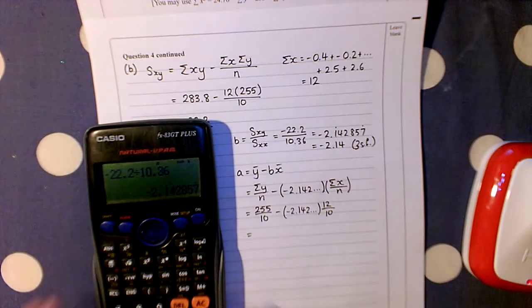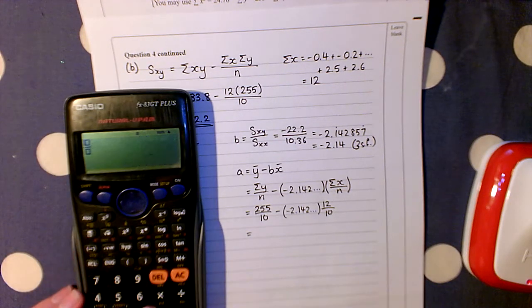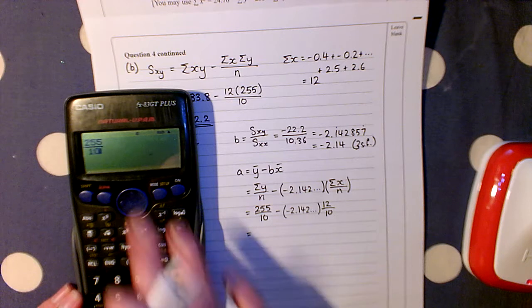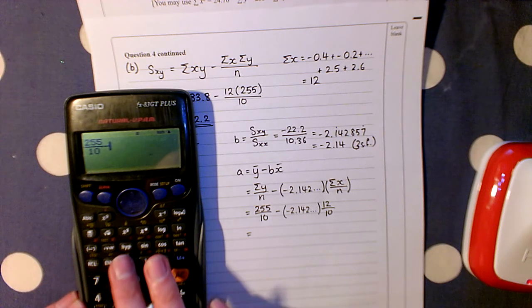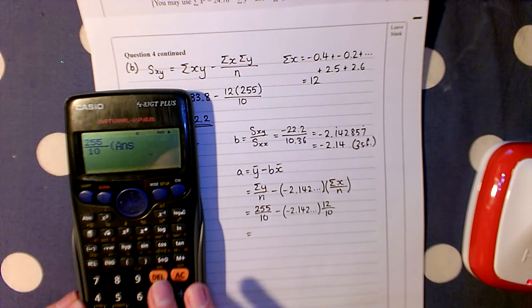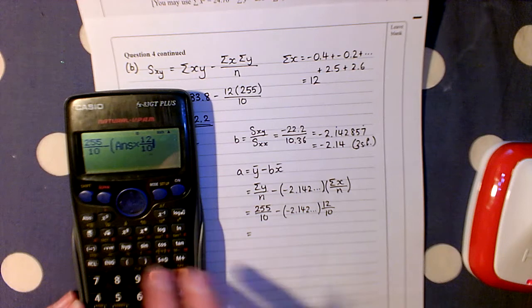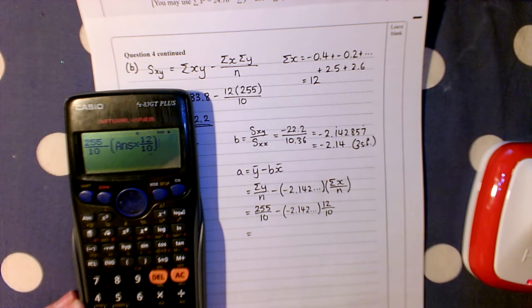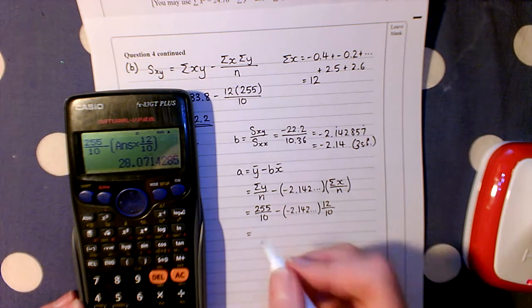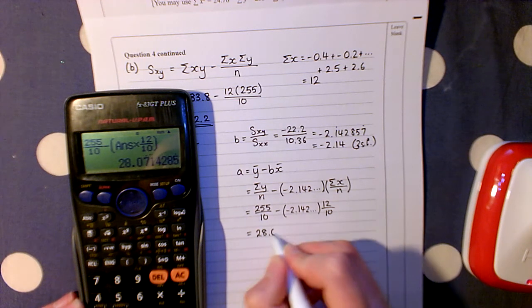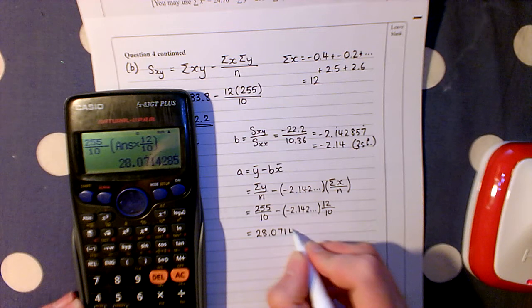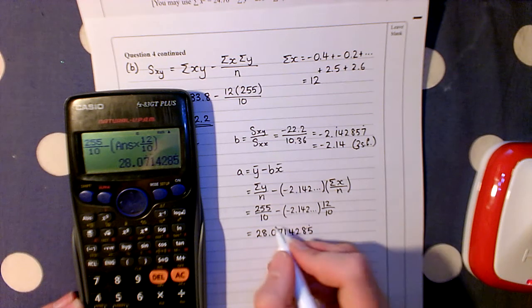So onto my calculator, I need the fraction 255 over 10. Then I need to subtract, and I need the b value, so I'm using the answer button so that I don't lose accuracy, multiplied by 12 over 10. Let's check that that's all right. Okay, and that gets me 28.0714285 and so on.